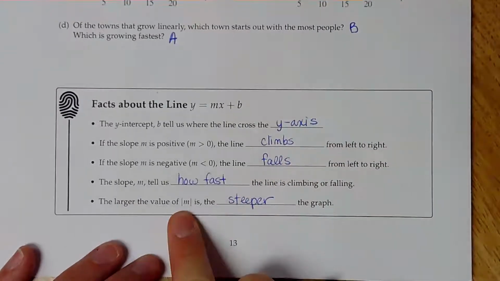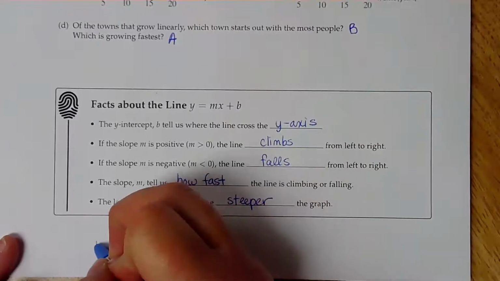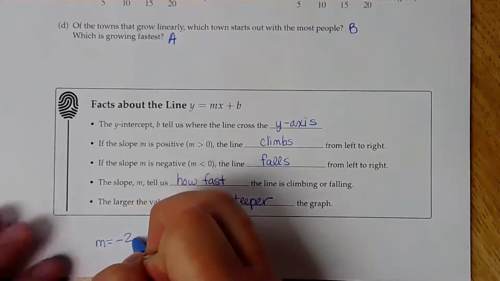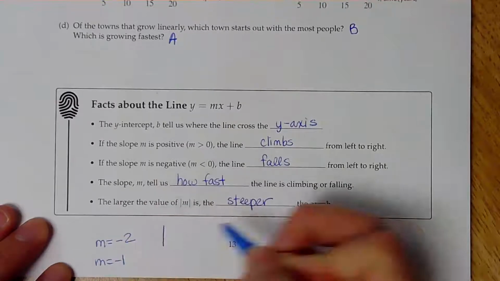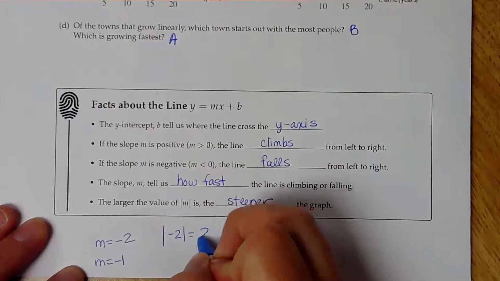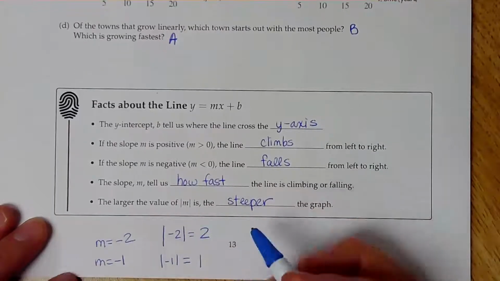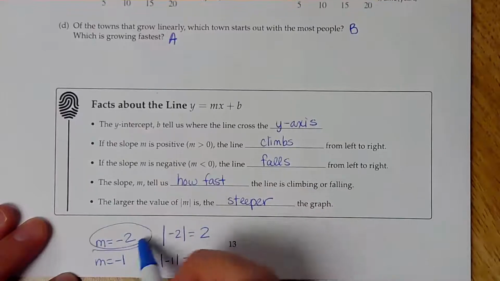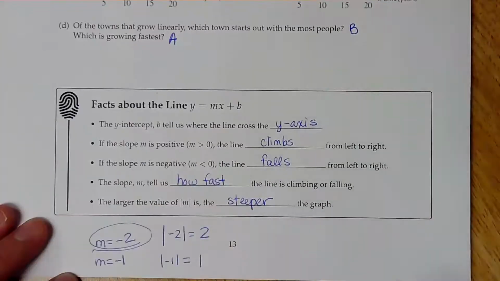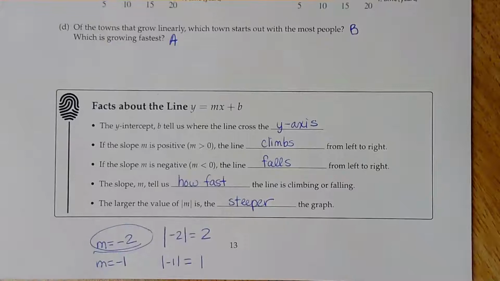So one note about this, if I had an m equal to -2 and an m equal to -1, if I take the absolute value of each one of those, I either get a 2 or a 1. So the line with this slope is dropping off the fastest. Even though you can kind of think of this as a more negative number, so the graph will fall quicker.